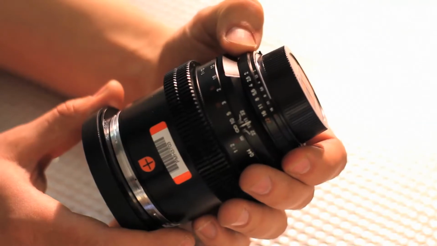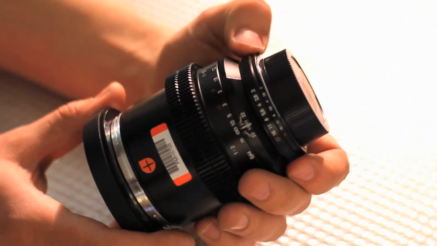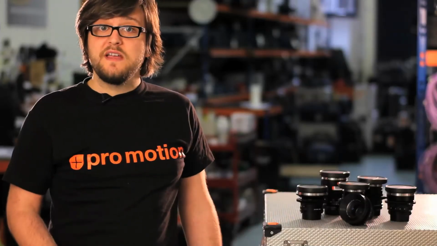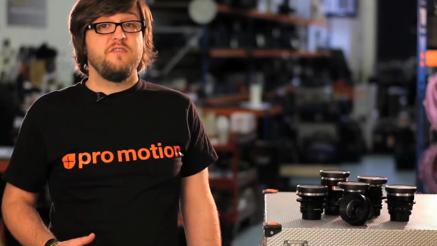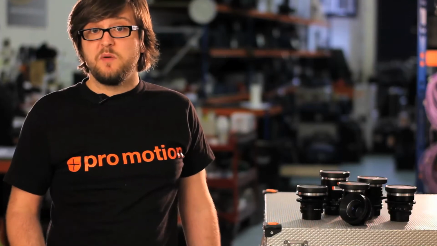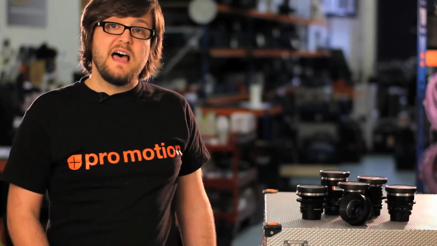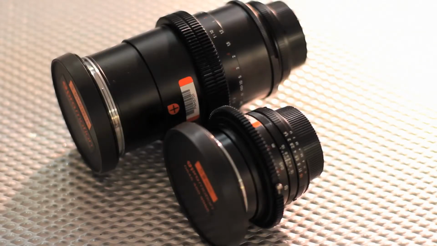The other major limitation of these lenses is their physical engineering. For instance, the iris ring has notches so you can't perform smooth iris pulls. The focus ring goes in the opposite direction to what focus pullers are usually used to, although we do have a follow focus that's reversible to fix this problem. And as well as that, each lens is a different length and their focus rings are in different positions.